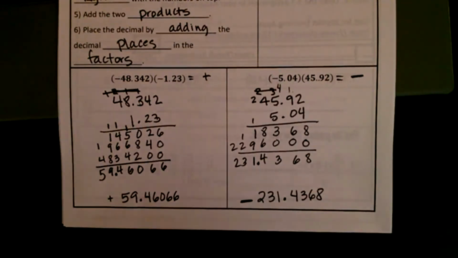All three of those problems had something a little bit different in them. Remember, with multiplication, same signs, answer is positive. So positive times a positive, the answer is positive. But a negative times a negative, those are same signs, answer is positive. When you have different signs, when one is positive and one is negative, that's when you get a negative answer, okay? That is multiplying positive and negative fractions and decimals.